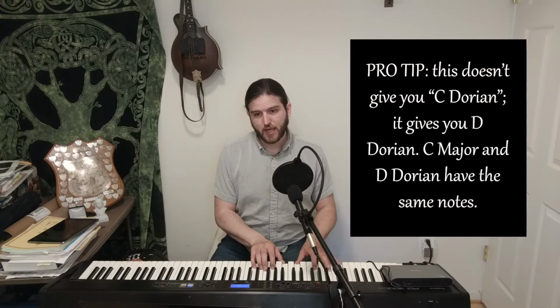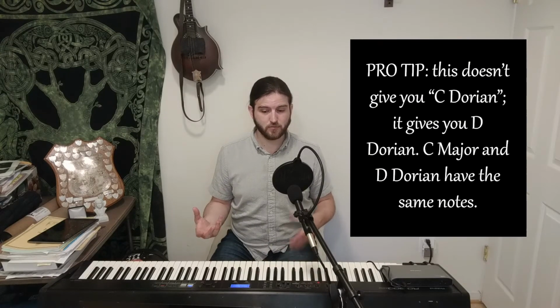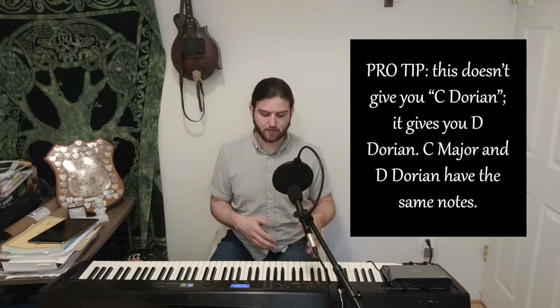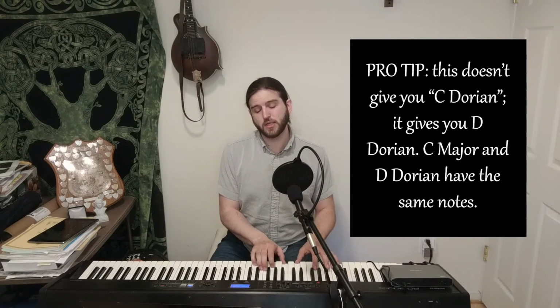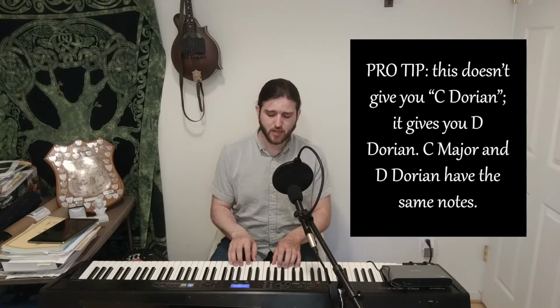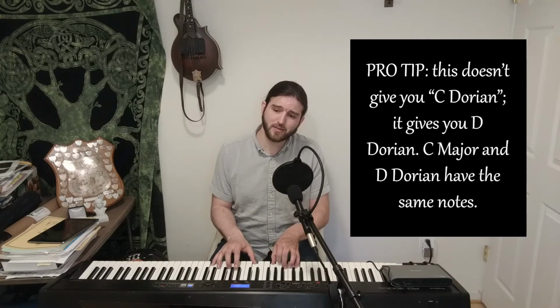If you want the quick shortcut to figuring that out, Dorian is the 2nd mode of major. So, for instance, if you were on C major, then to find the Dorian mode with the same exact key signature, you would just go up to the 2nd note of C major, which is D. And you would then use the exact same notes from C major, but just starting on D instead of C. So, for example, D Dorian is D, E, F, G, A, B, C, D.